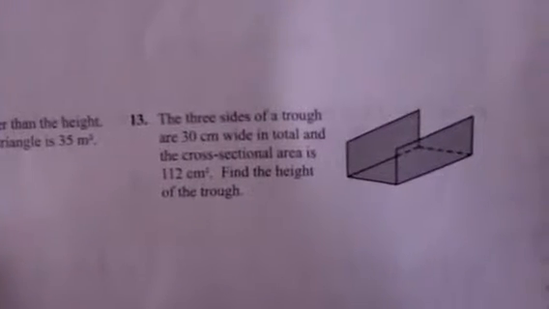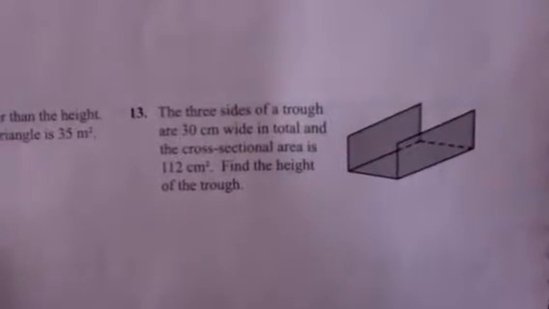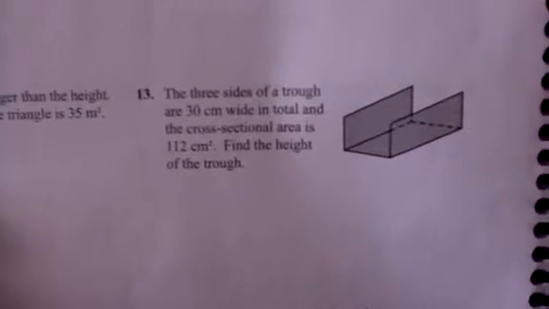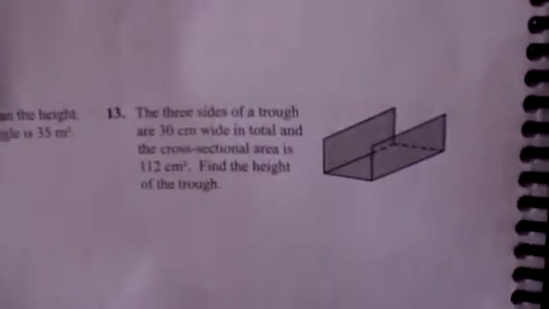So let's look at number 13 here. Three sides of a trough are 30 centimeters wide in total, and the cross-sectional area is 112 centimeters squared. Find the height of the trough. Well, leave it to a math teacher to try and mess you up with this trough and cross-section business.